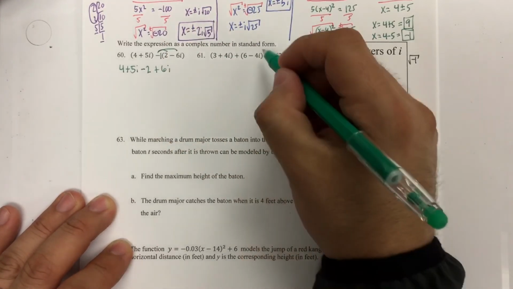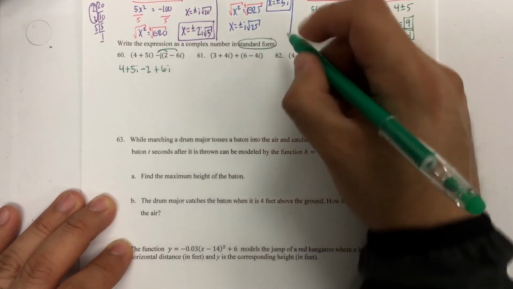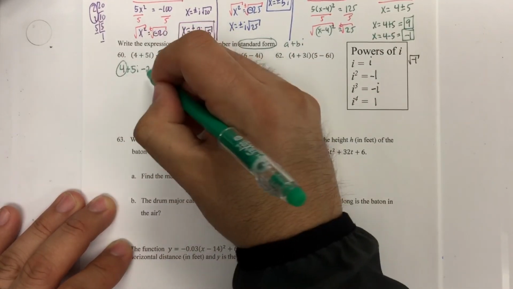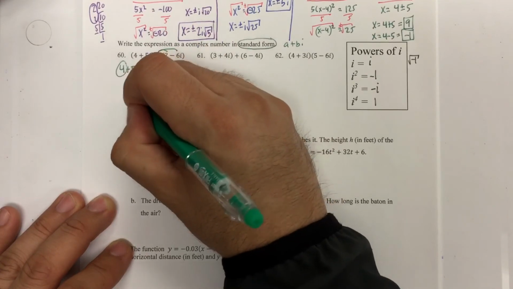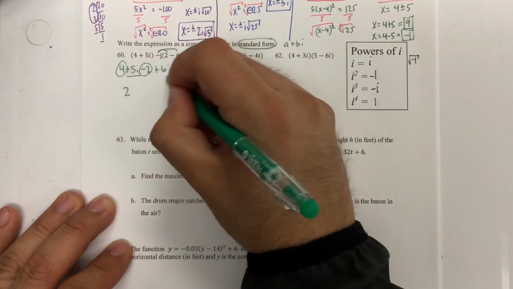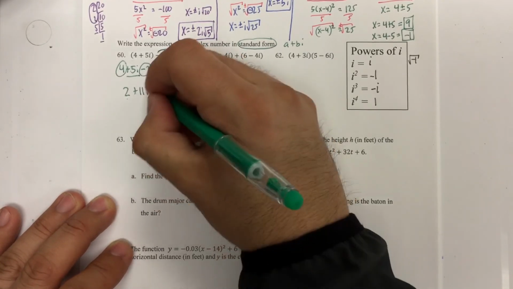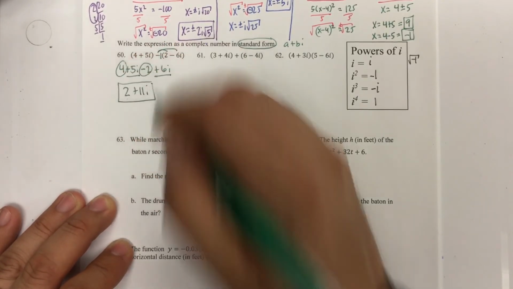Now remember, we're going to write it in standard form, which is real plus imaginary. So I'm going to circle my real numbers first. 4 minus 2 is 2. And then I'm going to combine my imaginaries. 5i plus 6i, which is 11i. And that is real plus imaginary. And it's simplified. So there's my answer.